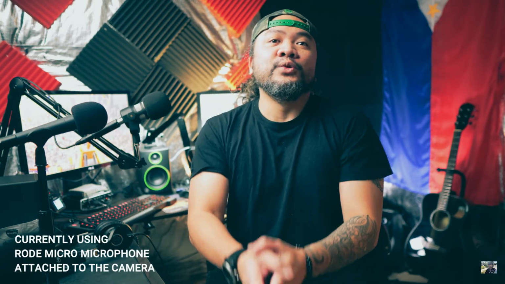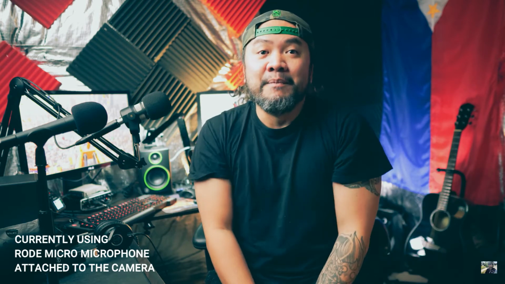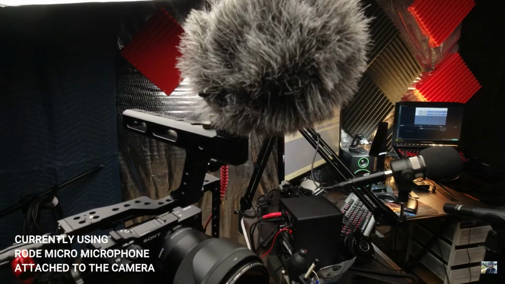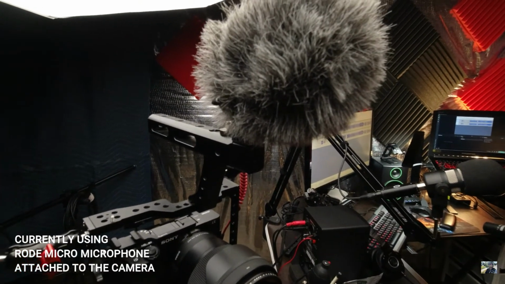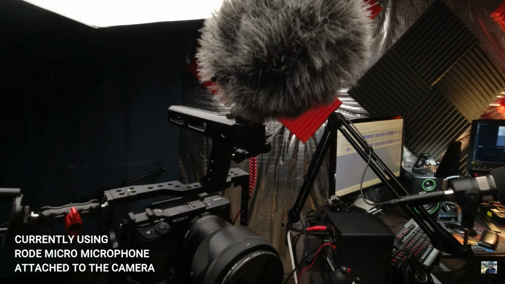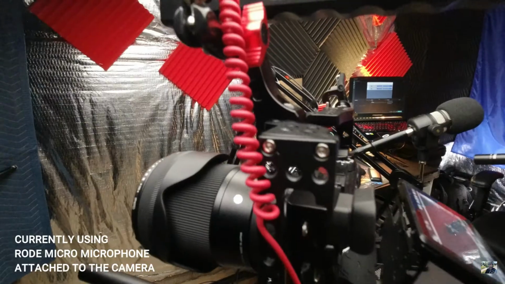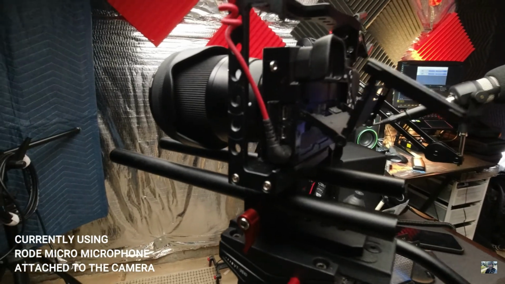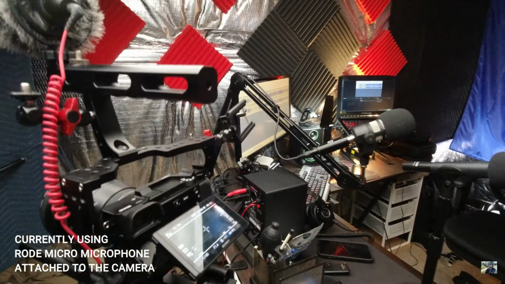So this is what we use for our audio. Right now we are using the Sony, which is an amazing camera, by the way, and we are using the Rode Micro, directly attached to the camera, plug and play. You don't have to tinker with anything in the microphone. All you gotta do is set in your Sony camera the levels of your microphone.